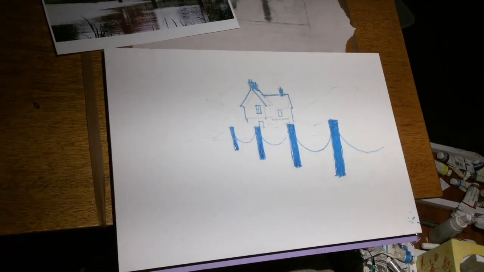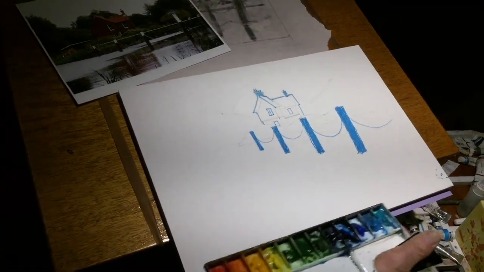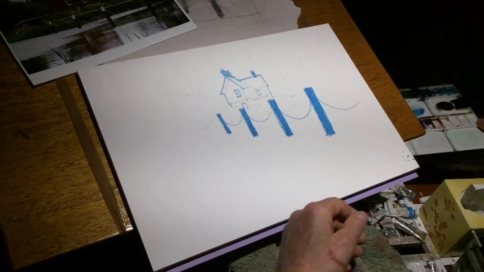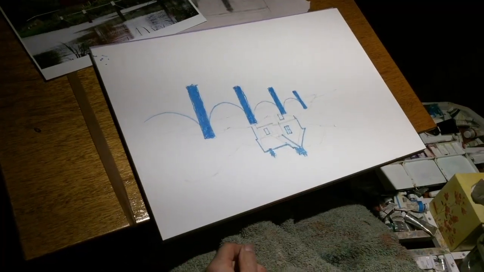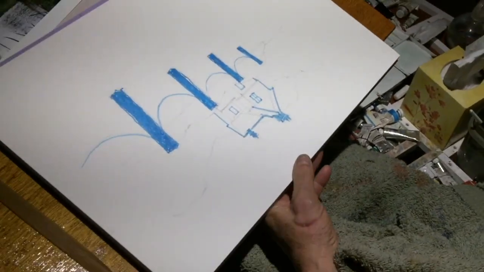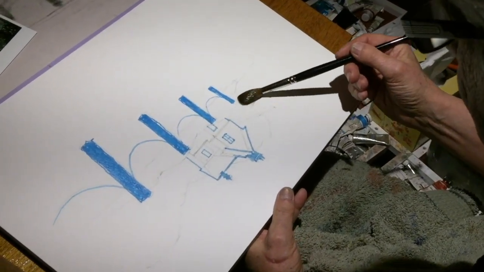Now, the thing is, you want to do everything. I'm going to set this down, right over here. I'll do my plan. So, take a little water, get your nice brush going. I know I want to go here.